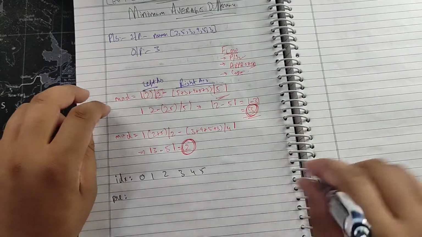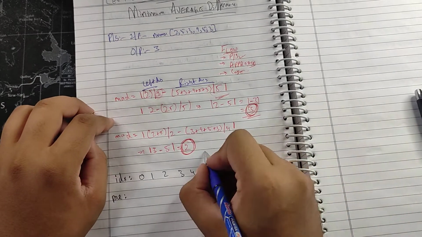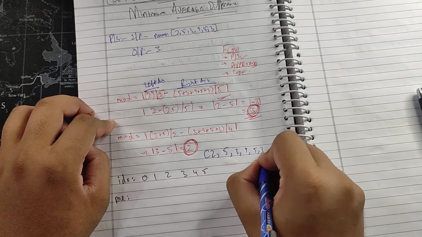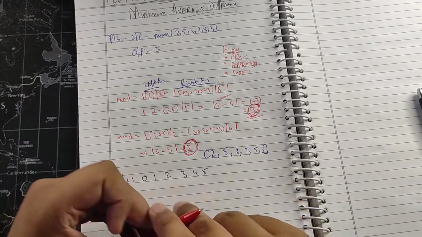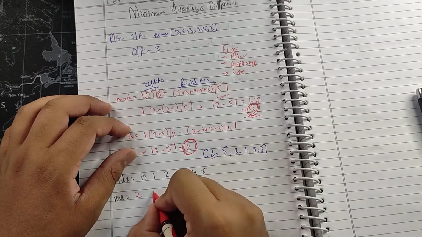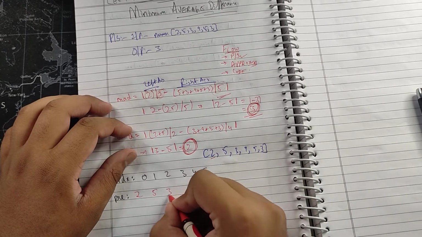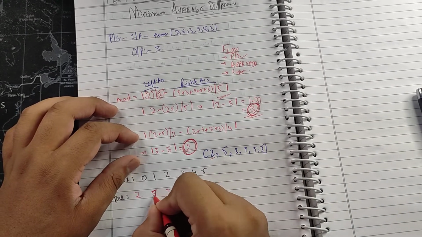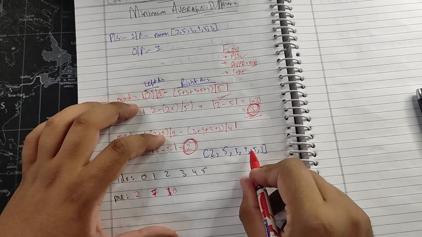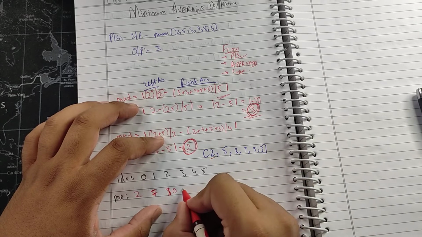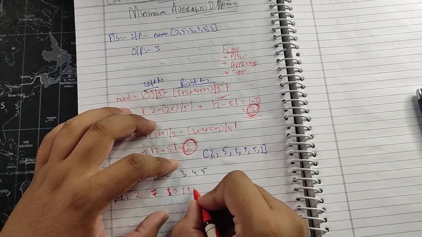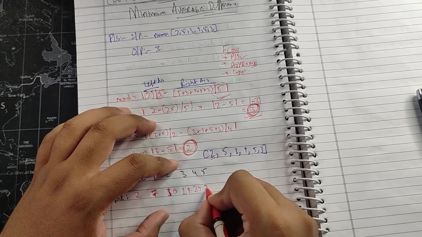Let me write my nums array over here again for your better understanding, ladies and gentlemen. Here we go. My prefix initially is 2 for index 0, and for index 1 it will be 7, because 2 plus 5 is 7, and 7 plus 3 becomes 10. So it's 2, 7, 10. For the next one it will become 19, then 24, and for the last one it will become 27.